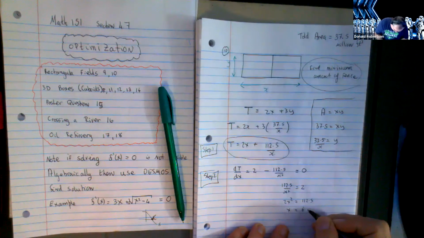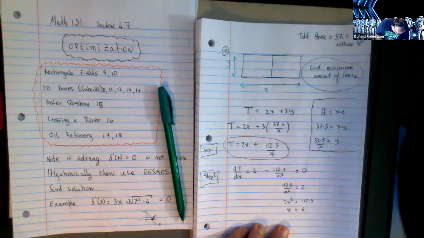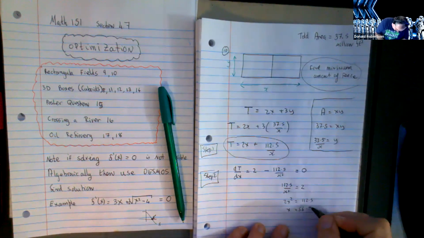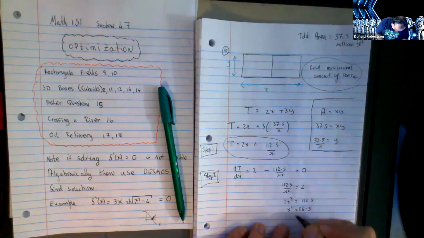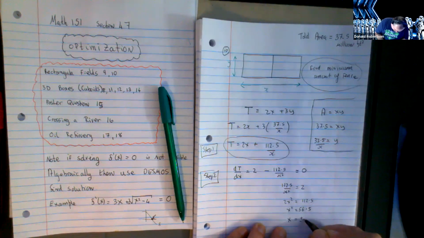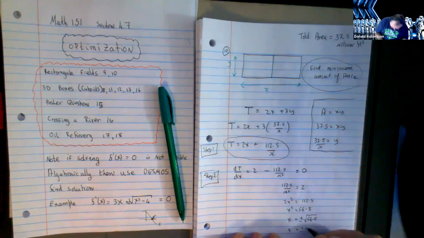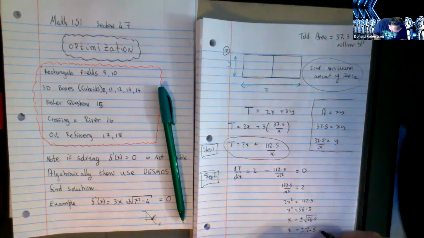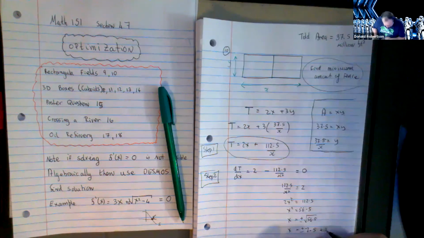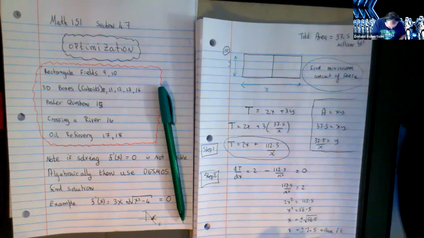What's that going to get me? 56.25. Plus or minus the square root of 56.25. Plus or minus 7.5. Unfortunately, it's 7.5 million feet. But, you know, that's fine.